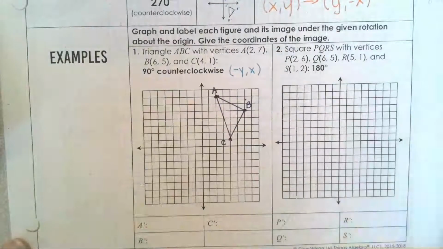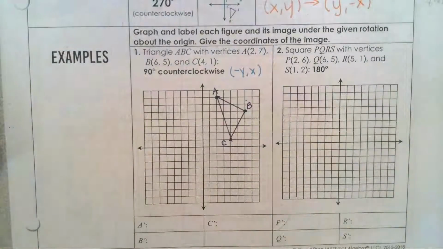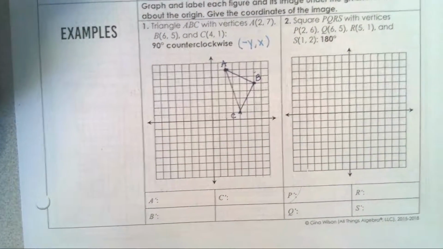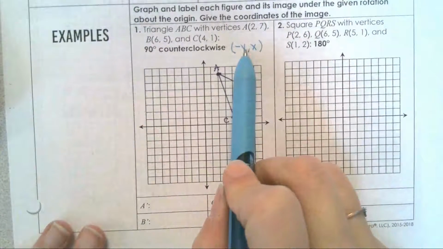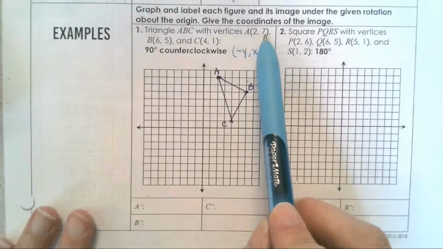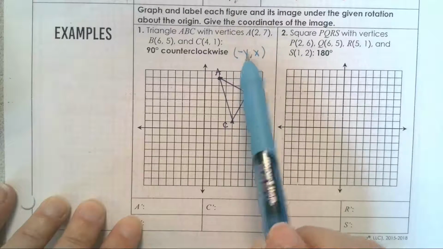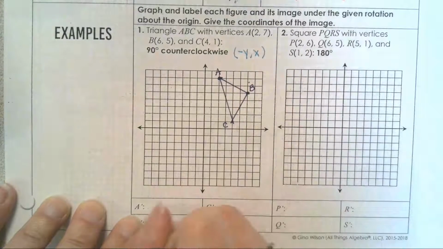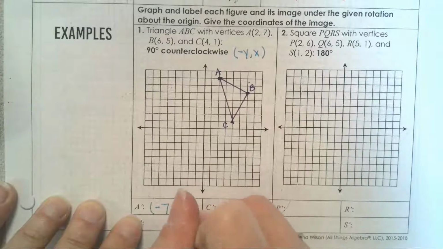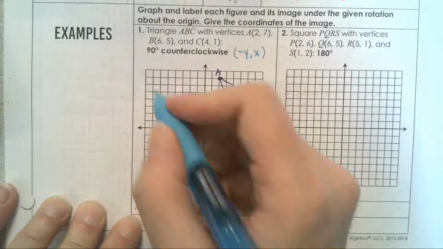Now, to figure out where the image is going to end up, the first thing I'm going to do is rewrite the coordinates using my rule of -y, x. So A was at 2, 7. So A prime is going to end up with -y comes first. Y was 7, so -y is -7, and then my x value comes second. So A prime ends up at -7, 2, which is going to be here at A prime.